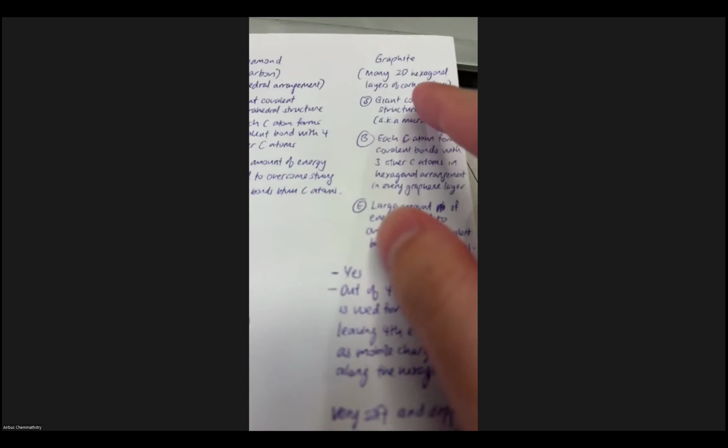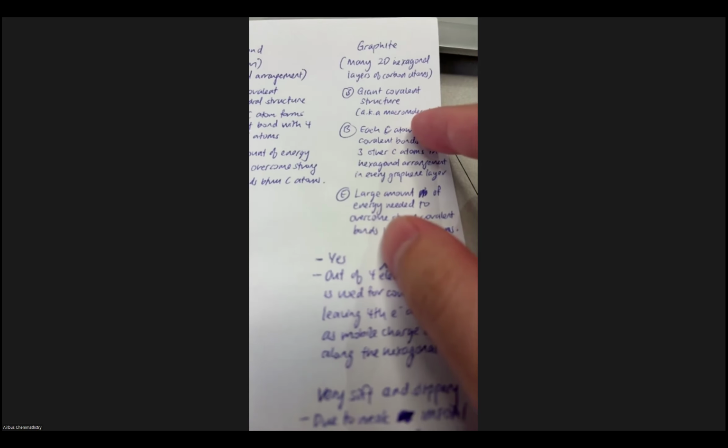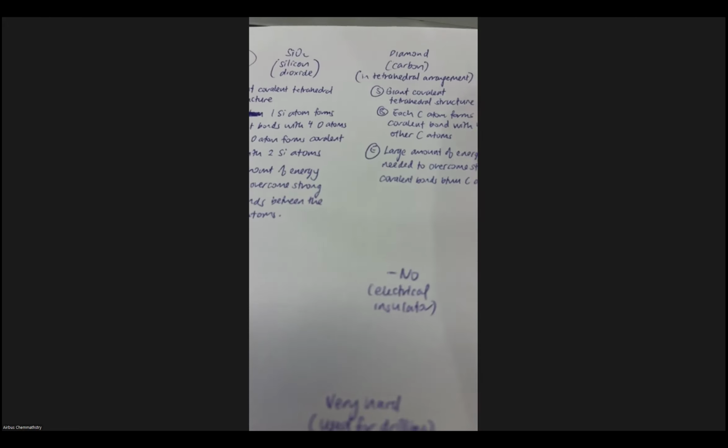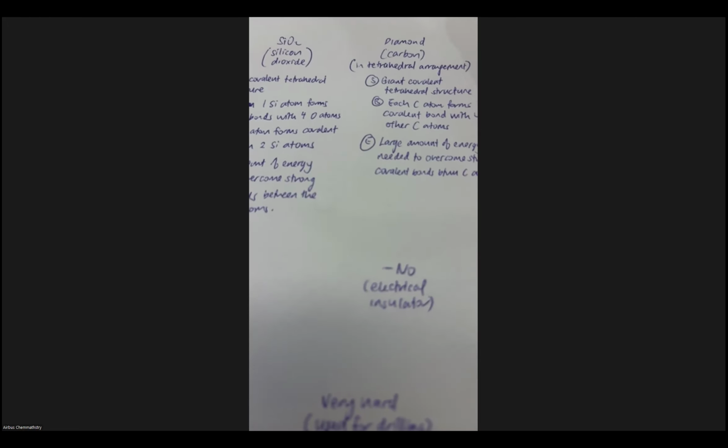Now, diamond is an allotrope of carbon, again in a tetrahedral arrangement. Each carbon forms covalent bonds with four other carbon atoms, so a large amount of energy is needed to overcome the strong covalent bonds between the carbon atoms. Then graphite is made up of many hexagonal layers of carbon atoms. If you don't know what I'm talking about, let me show you with the help of a diagram over here.